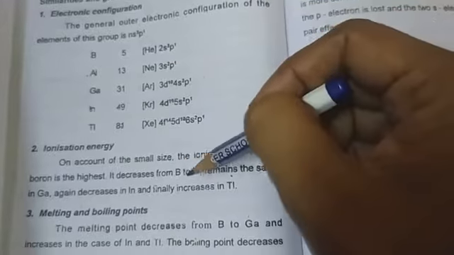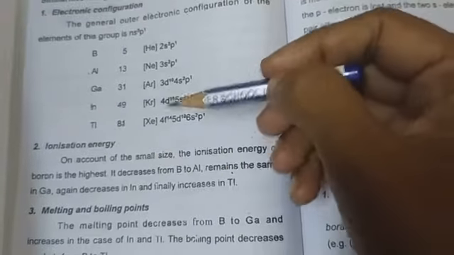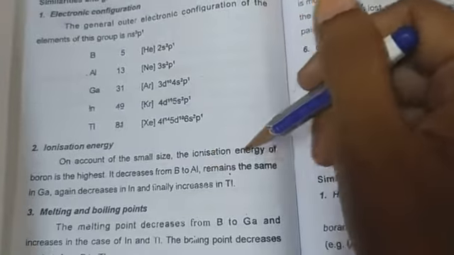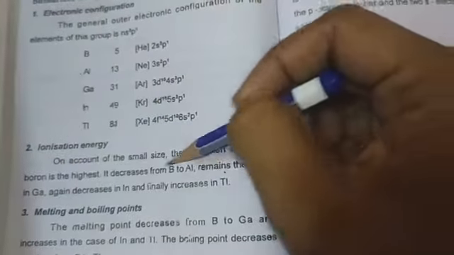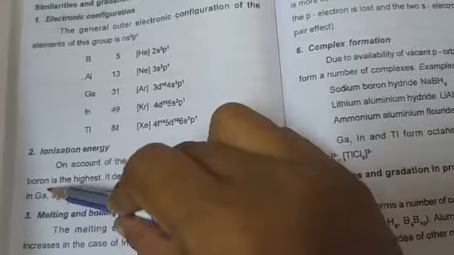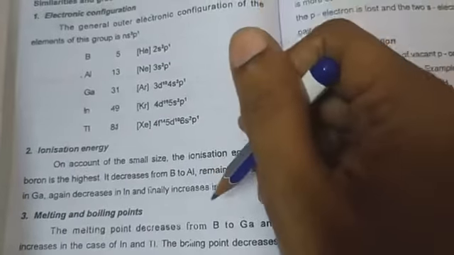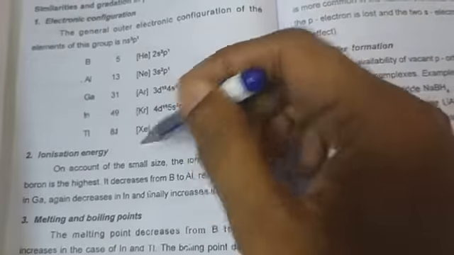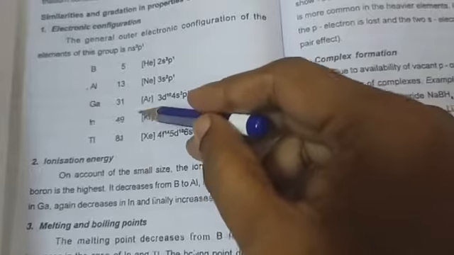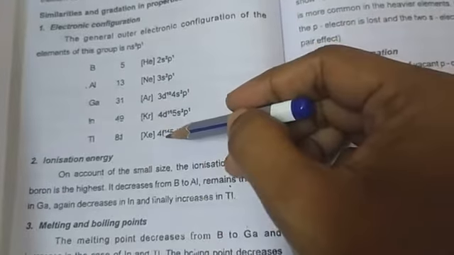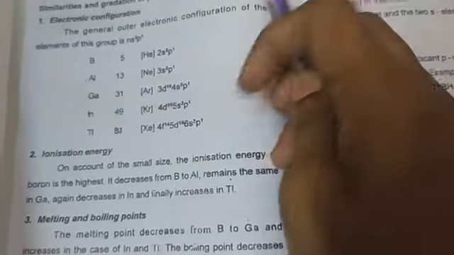From boron to aluminum the ionization energy decreases, and it remains the same in gallium. Compared to aluminum, gallium is smaller in size, so this is the exceptional case. Again it decreases in indium, then increases in thallium.